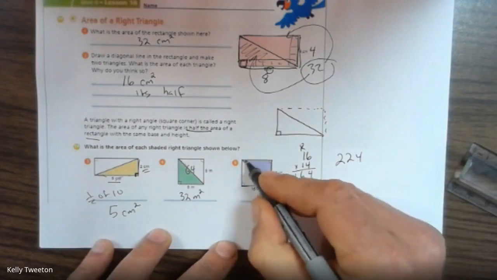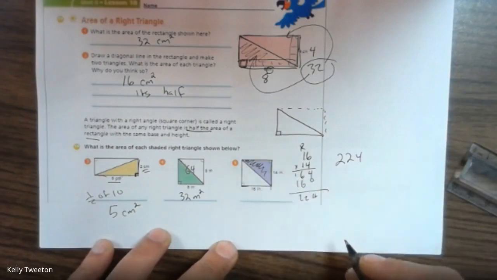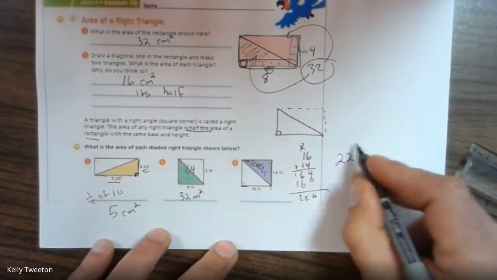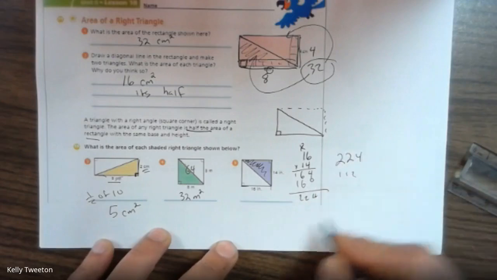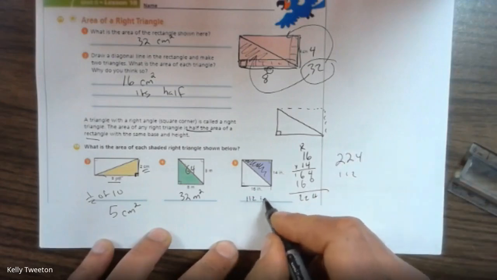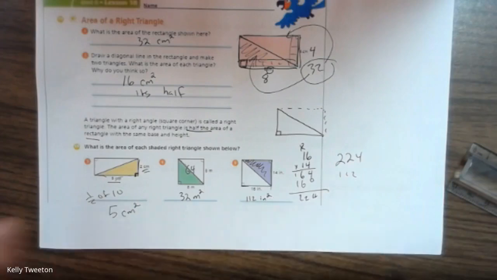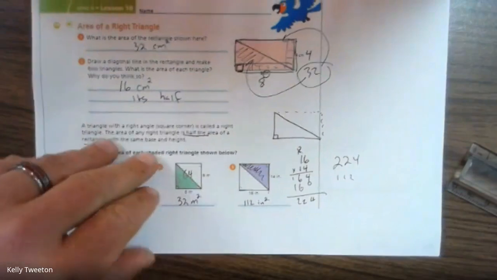But I just want the shaded one, which is half of that. So half of 224 would be 112. So it's 112 inches squared, because every triangle is half a square when you find area. Okay, next page.